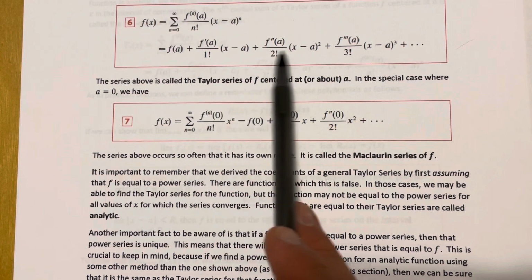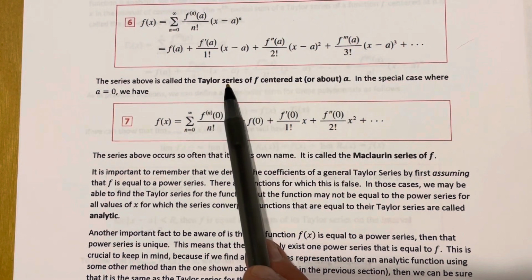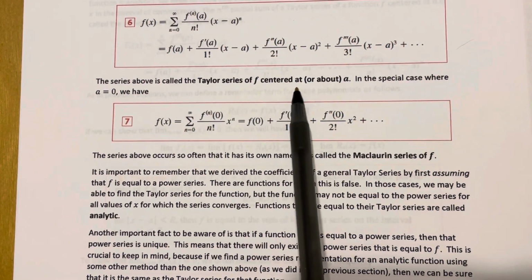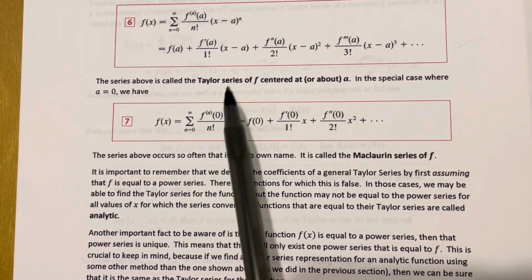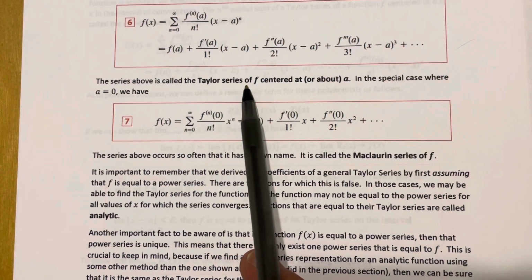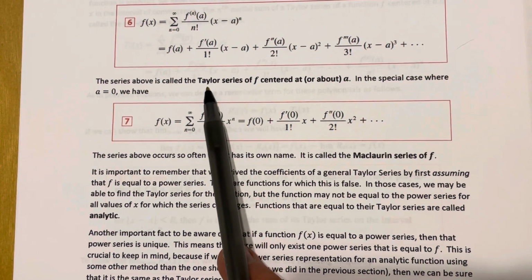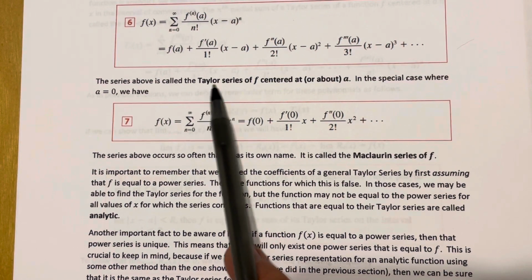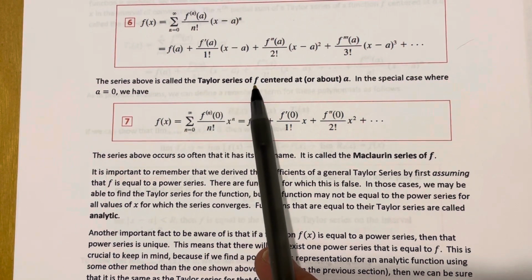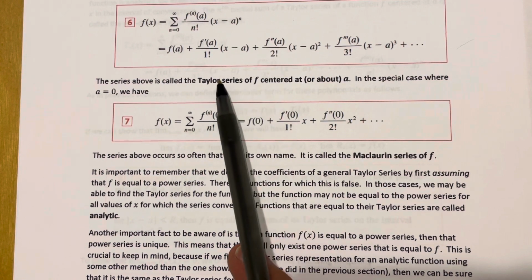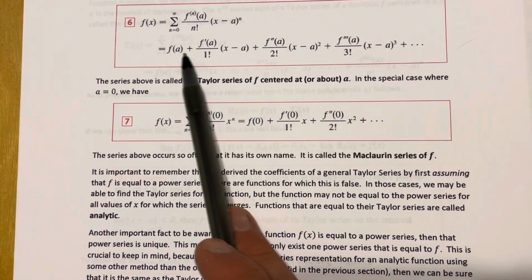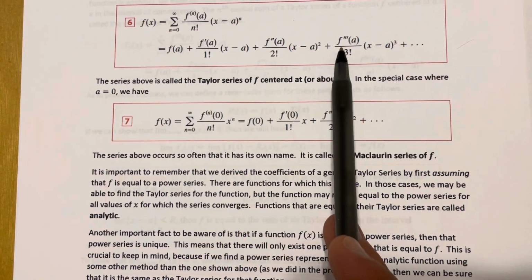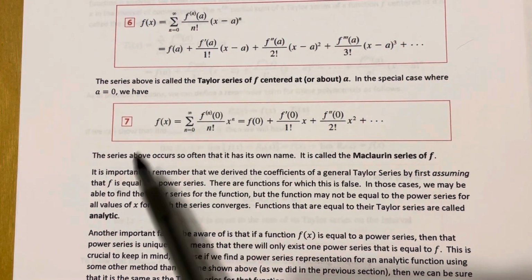Any series that takes this form is what we call a Taylor series of f, centered at or about a. We use either of those terms. The thing to keep in mind, we're introducing new terminology, but it's not actually a brand new concept. The Taylor series of a function is just a power series representation of that function, but we call it a Taylor series when we evaluate it using this technique here.